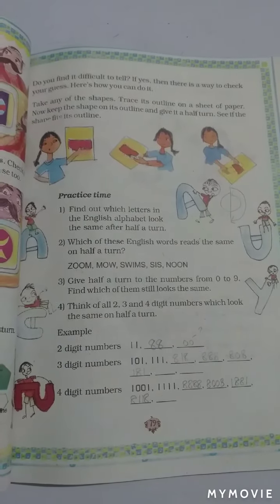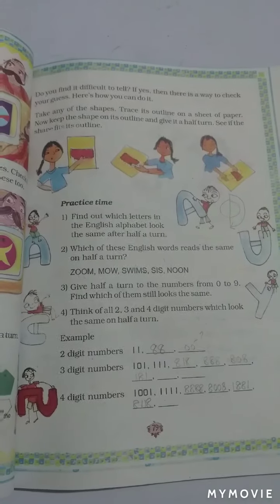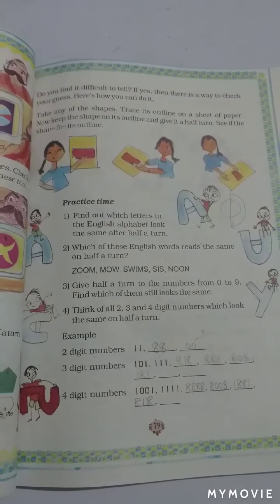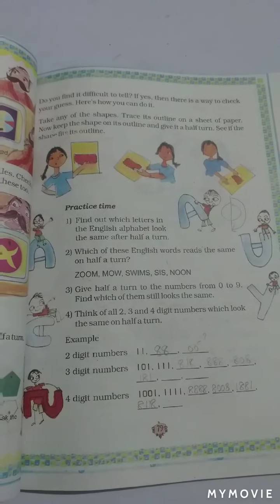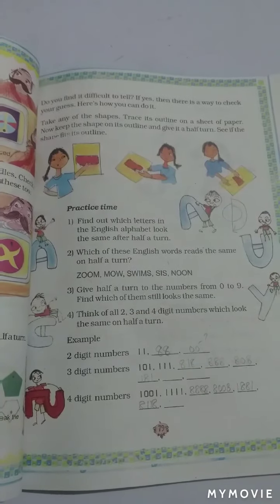So if you find it difficult to tell how the figures look after half a turn, there is a small method given here so that you don't get confused. I will tell you about that first.